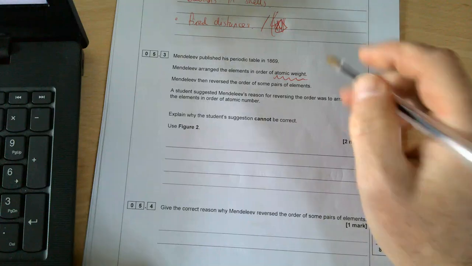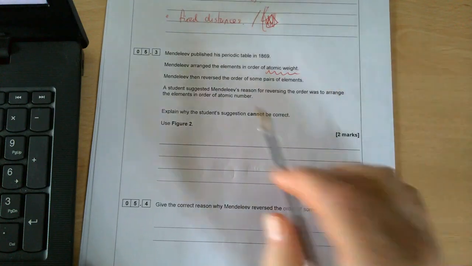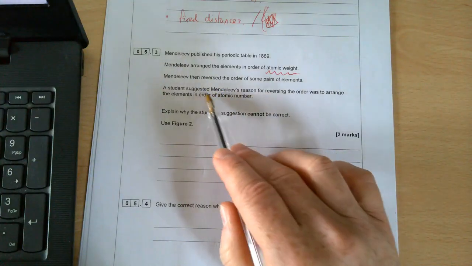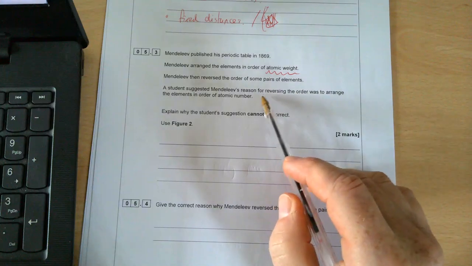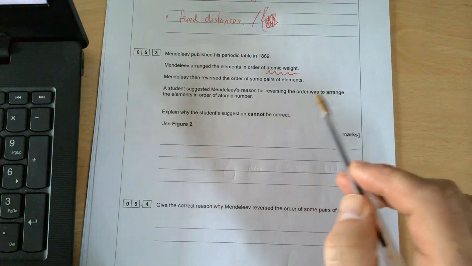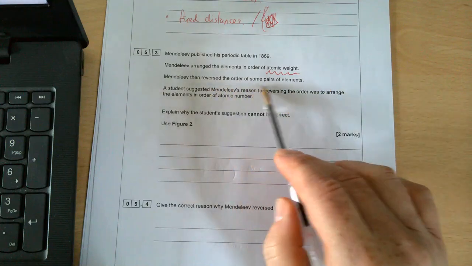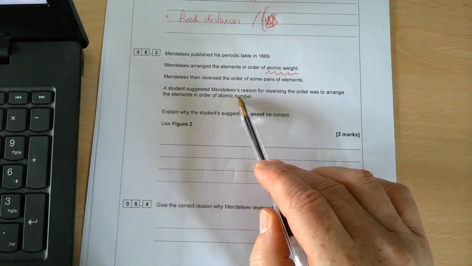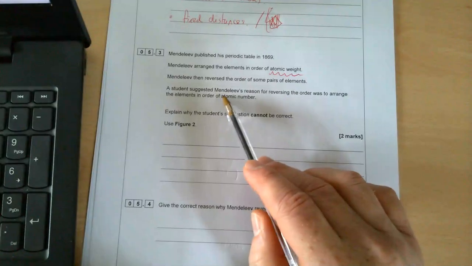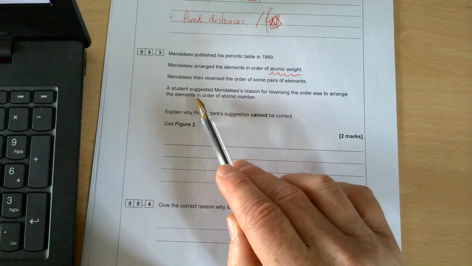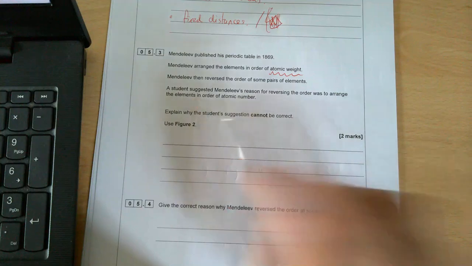And some people, well, the question says a student suggested Mendeleev reversed the order of some pairs of elements. I see. So the student suggested that the reason Mendeleev reversed the order of some elements was to put them in order of atomic number.